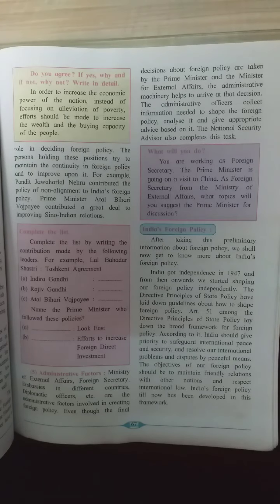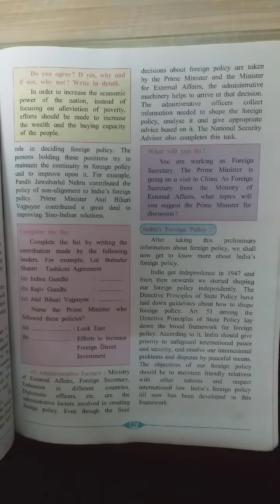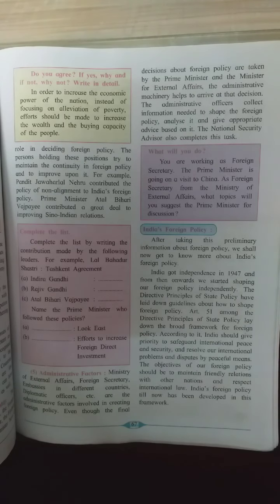The National Security Advisor also completes this task. He is also very much important to tell the Prime Minister about the security of the country. So with this we finish the first part.